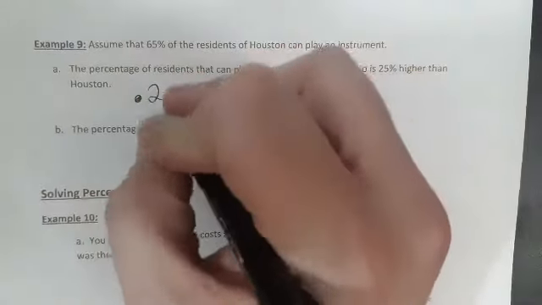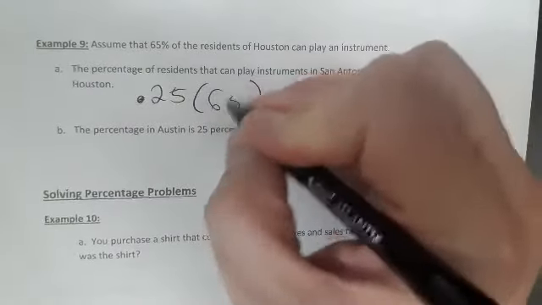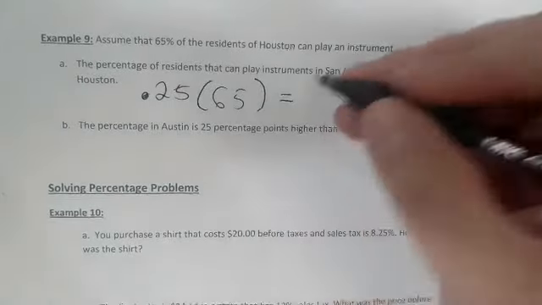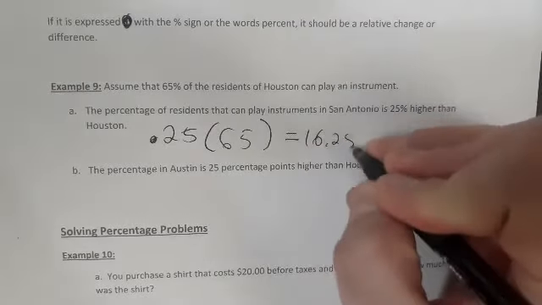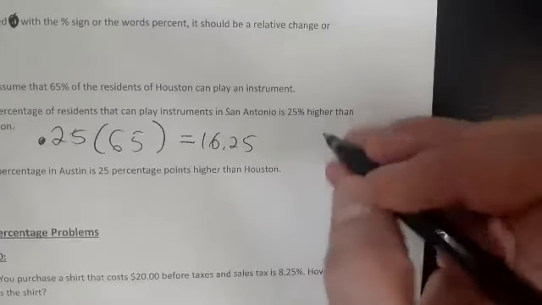So it's 25% of 65. You can think about what 25% of 65 would be, 16.25, and then you can add it back to 65 is one way to do it.